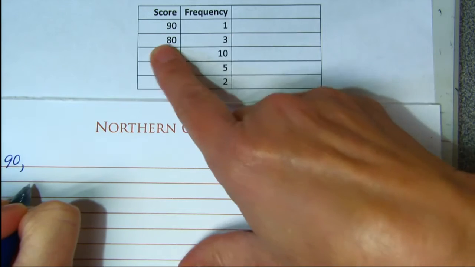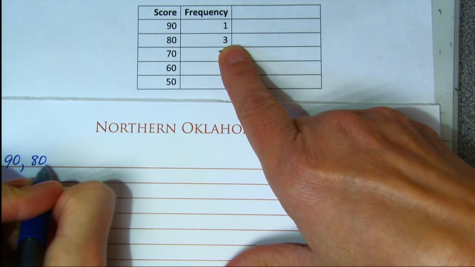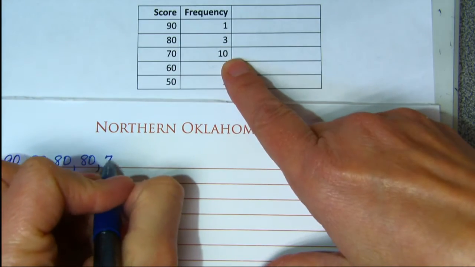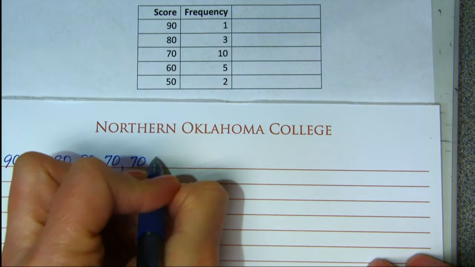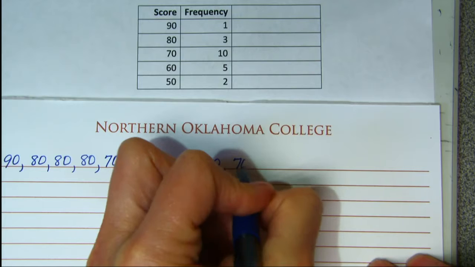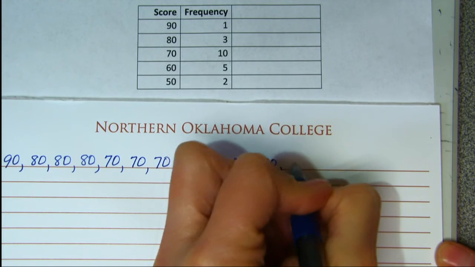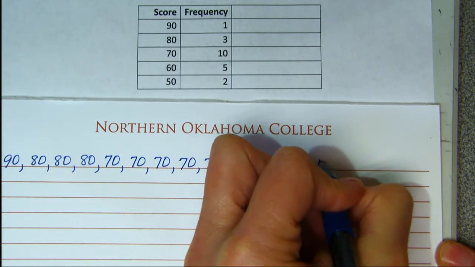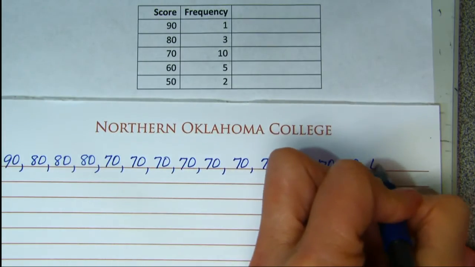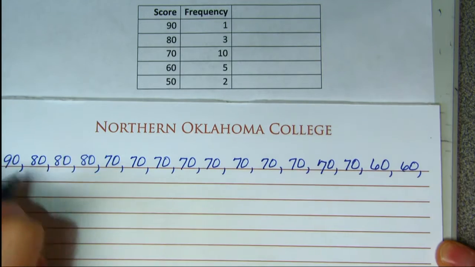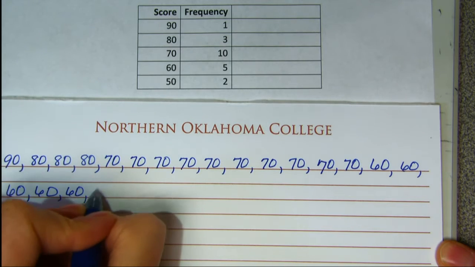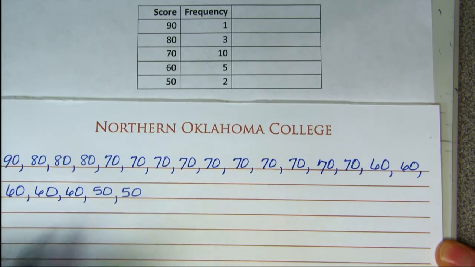So the table is different because when this says there's a score of 90, there's one person that scored a 90. There were 3 scores of 80. There are 10 70s. There are 5 60s, and there's 2 50s. So this is where you have to be careful.